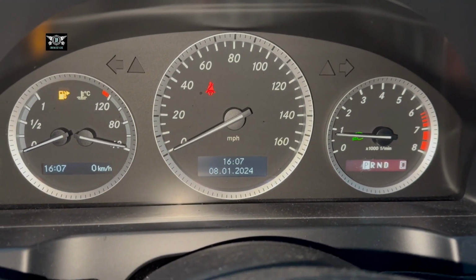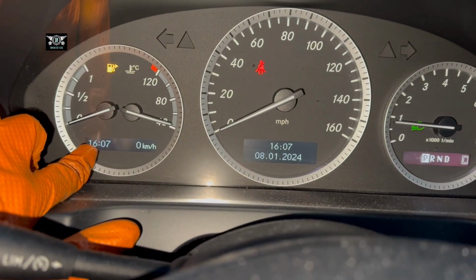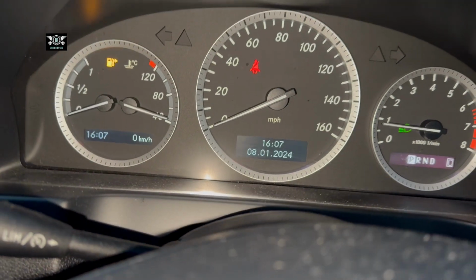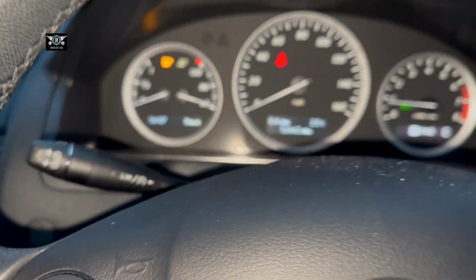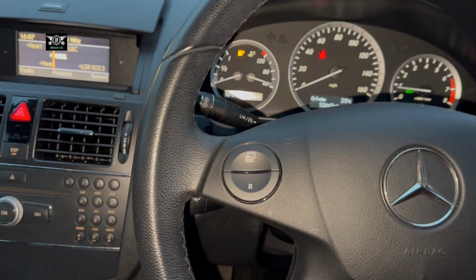So now this will be changed to whatever time you've set there, and then you can just go back to the mileage by pressing the menu button. And that's pretty much it. It's a fairly simple process.